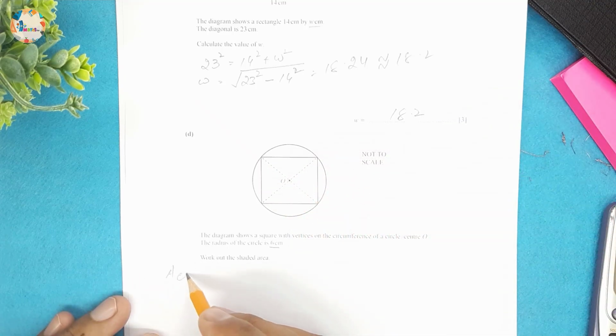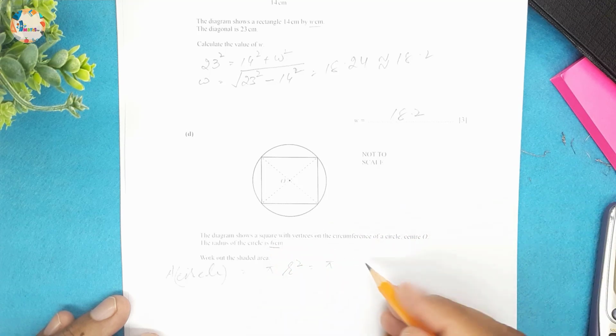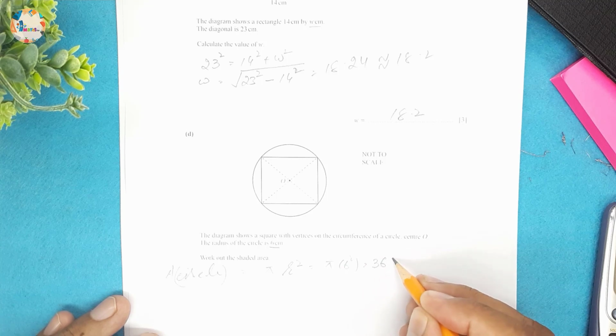So area of circle will be equal to pi r squared, and r is 6, so pi into 6 squared, so this will be 36 pi.